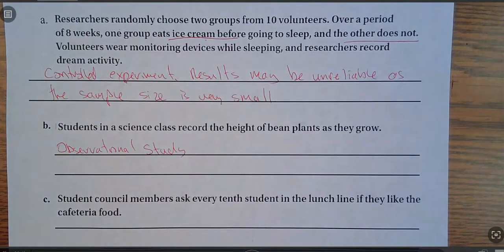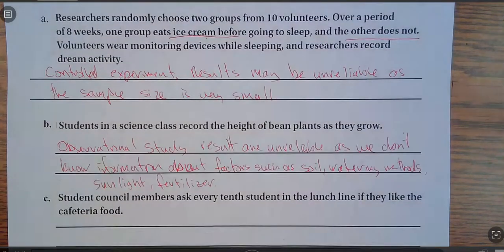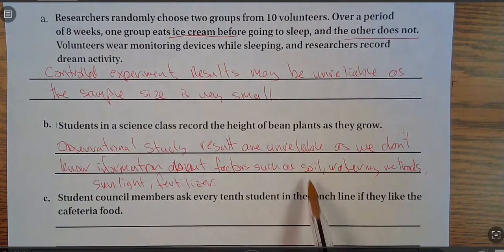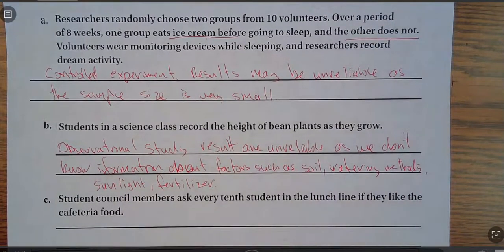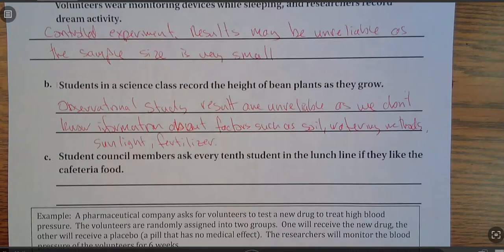That's an observational study. And the results are unreliable as we don't know what factors they used. So we don't know any information about factors such as what soil was used, how often it was watered, sunlight, fertilizer, anything else you can think of. So yeah, there's just too many unknowns here because it's just an observational study. You might be able to find a correlation, but you won't be able to find any causation on that one.